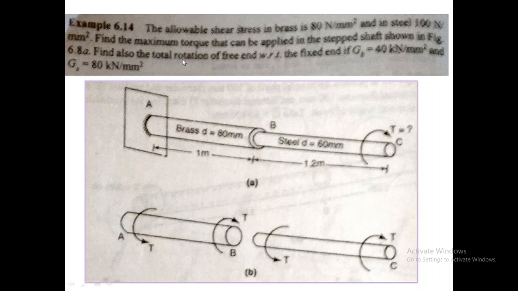And also you have to calculate the total angle of twist of this end with respect to the fixed end. The rigidity modulus for brass and steel is given, and the shear stress is given for these two materials. The rigidity modulus and the shear stress are less for brass than steel here, by numbers.